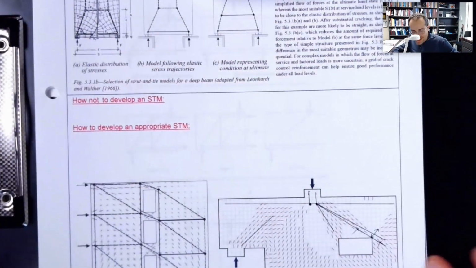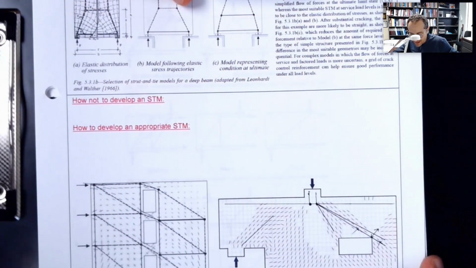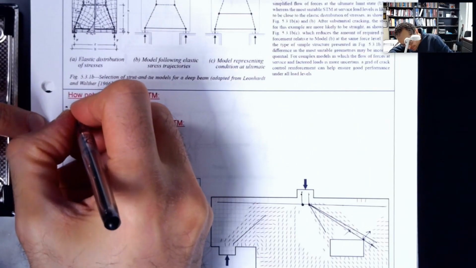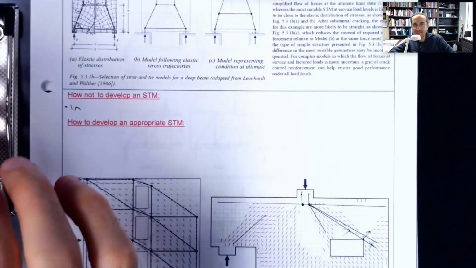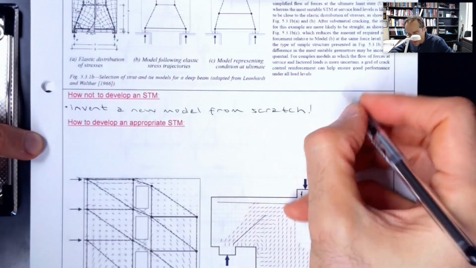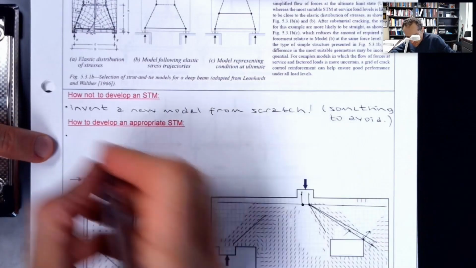First of all, 2 questions open for debate. How not to develop a strut-and-tie model? So my answer would be a new invention. So I strongly discourage anyone to invent a new model. So this is something to avoid. How to develop an appropriate model?